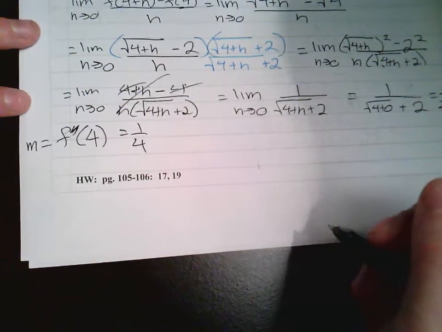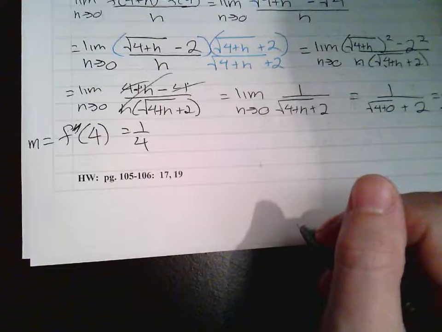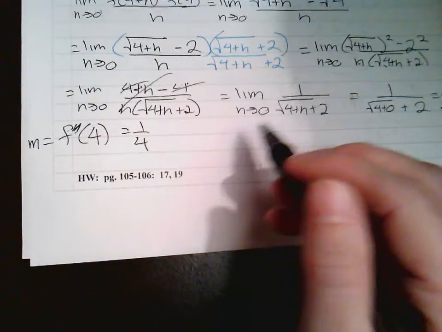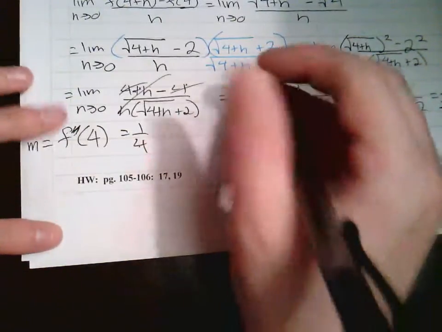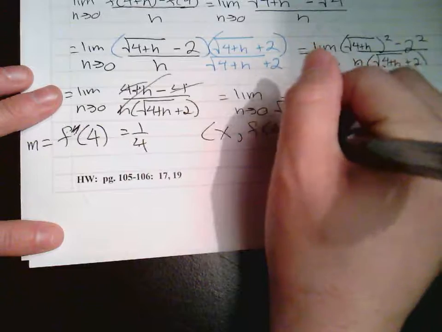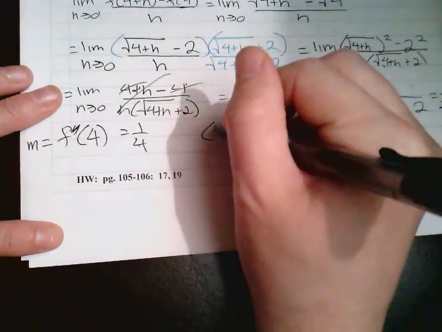Now you are looking for the tangent and normal line. To find the tangent line and normal line, you need a slope and a point. We have the slope, we have the x value. To find y, you're going to do f of 4. So x is 4, and there you go.